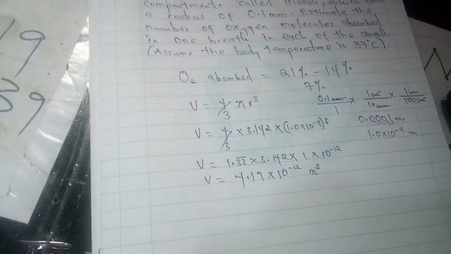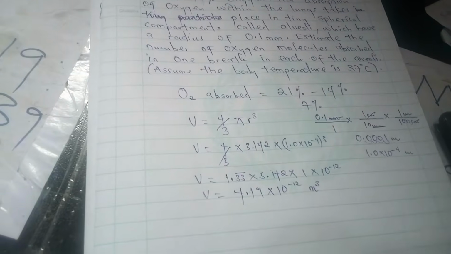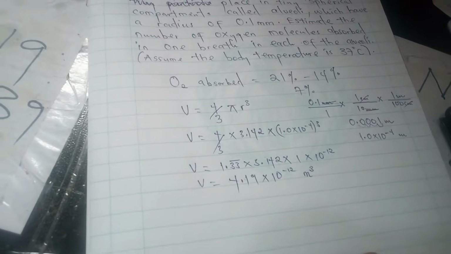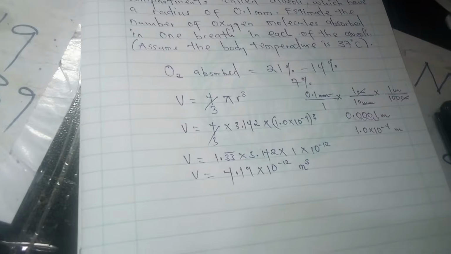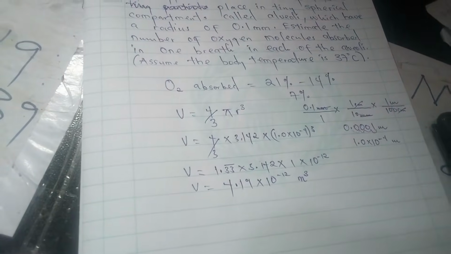Bear in mind that this value is the volume that was occupied by the gas called oxygen that was entering the lungs.